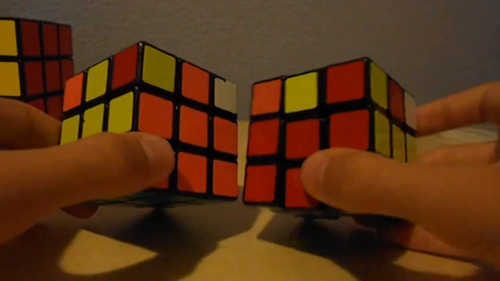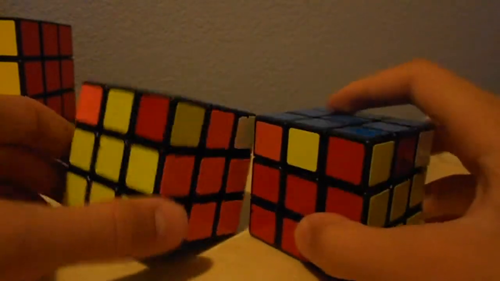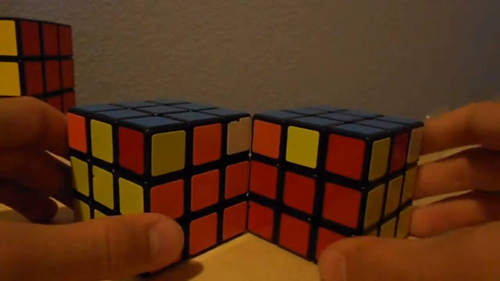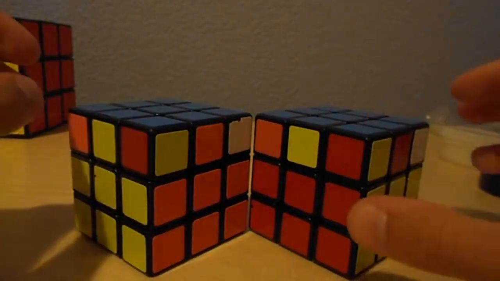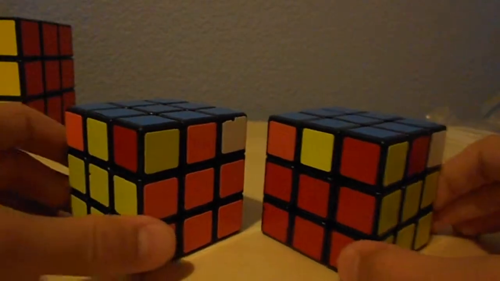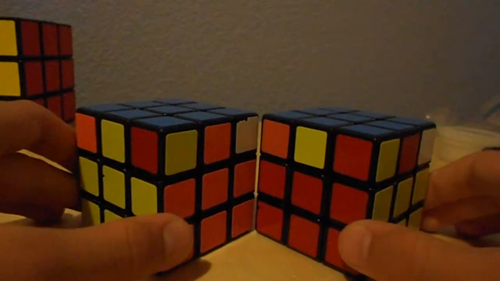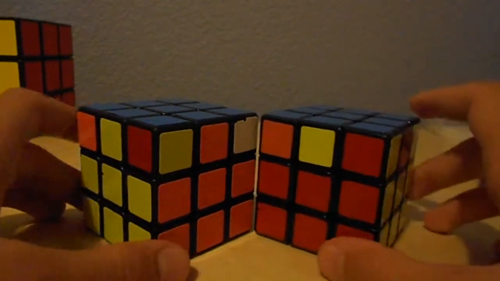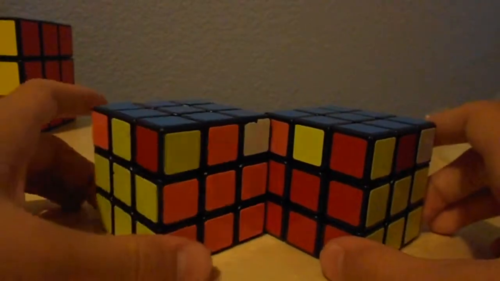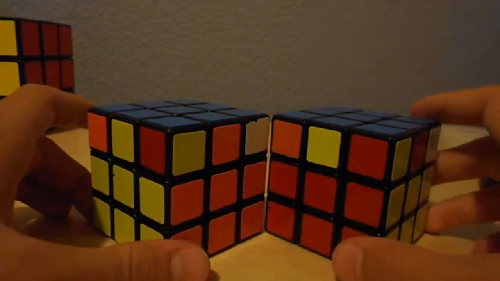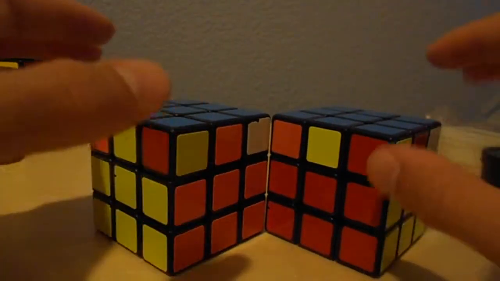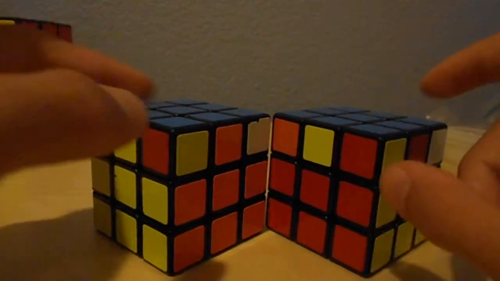Okay, the third case that looks similar to the E permutation is the V permutation. Now the difference is this edge right here. Both of them have all the colors on them, and there are no opposites to help guide you. So it is one of the hardest cases. Now what we need to look for is based on this corner here.